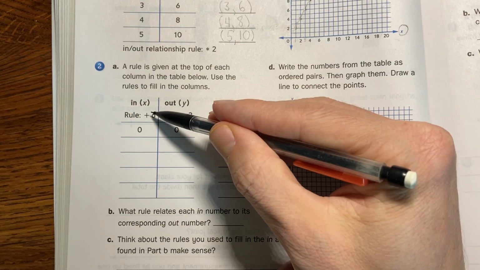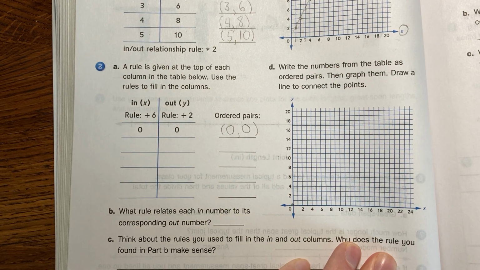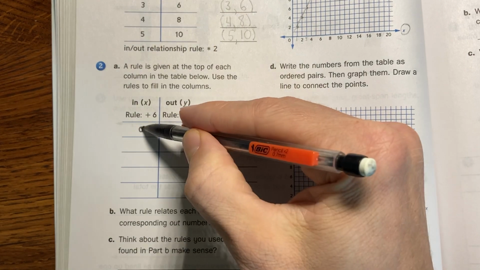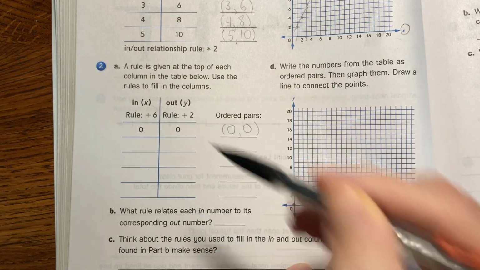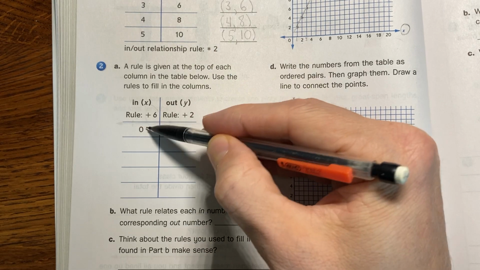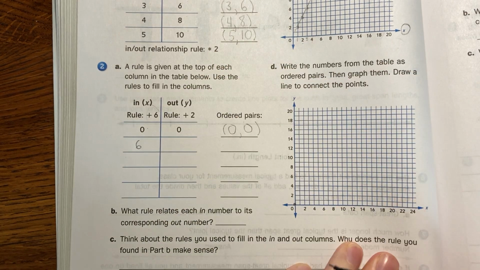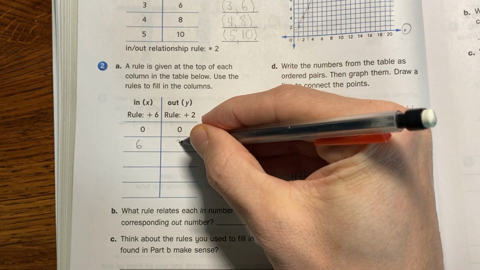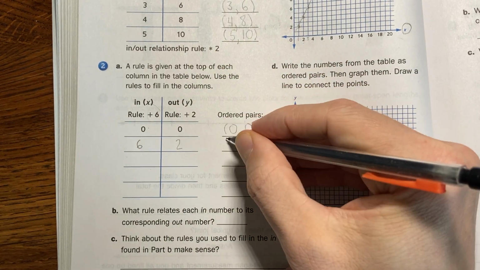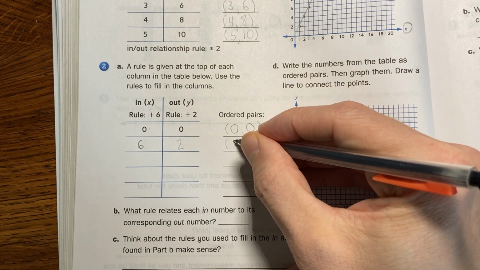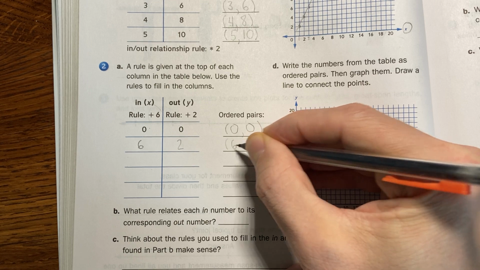But the rule is for the x-axis +6, and for the y-axis +2. That means if we're starting at 0 and we're adding 6 each time, what is 0 plus 6? I know 0 plus 6 is 6. 0 plus 2 is 2. And there's your second ordered pair, since we're counting 0, 0.